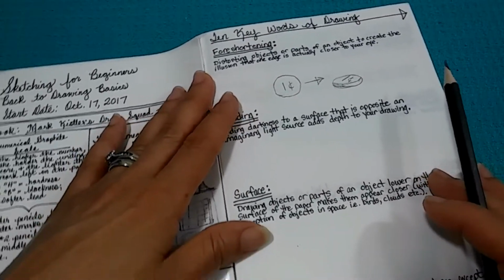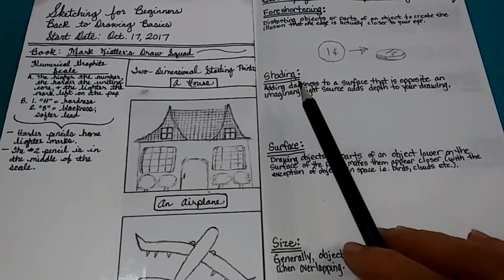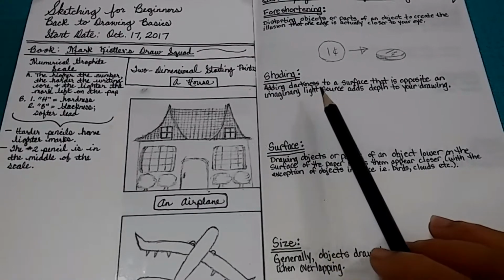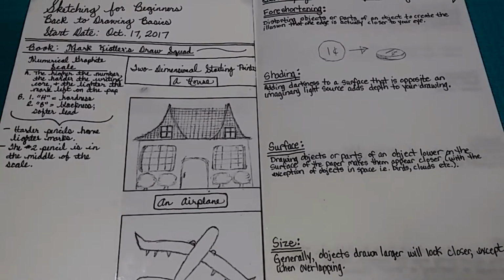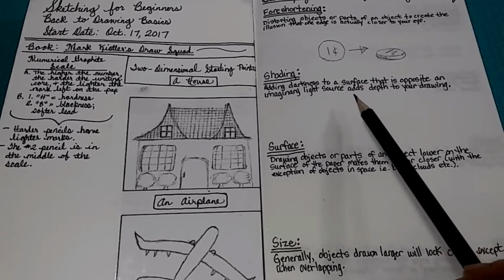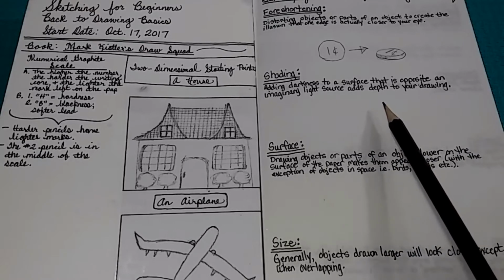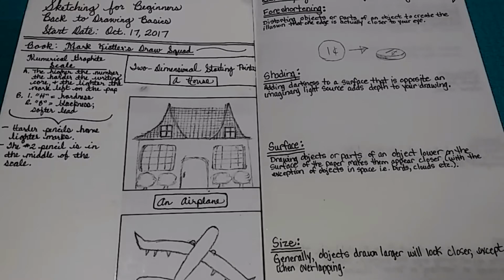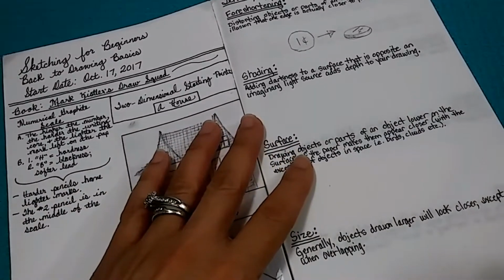Okay, so the next word is shading. And for shading, the definition that he had in the book is adding darkness to a surface that is opposite an imaginary light source adds depth to your drawing. All right, so let's go ahead and do what he did or something similar for that.